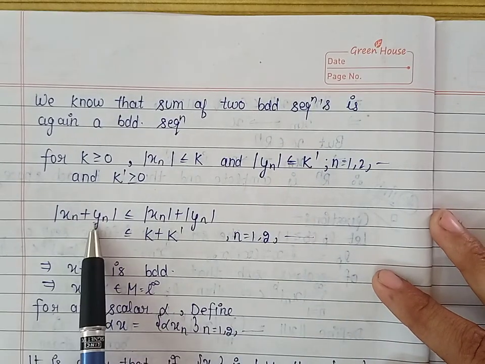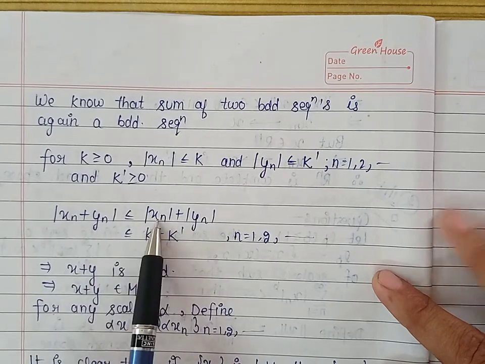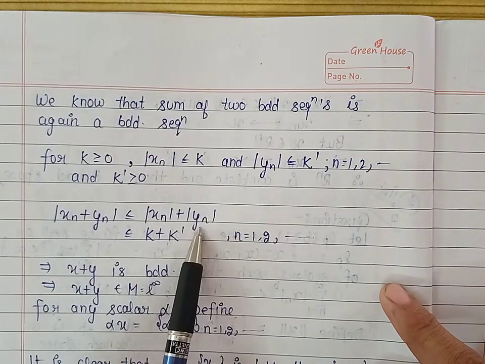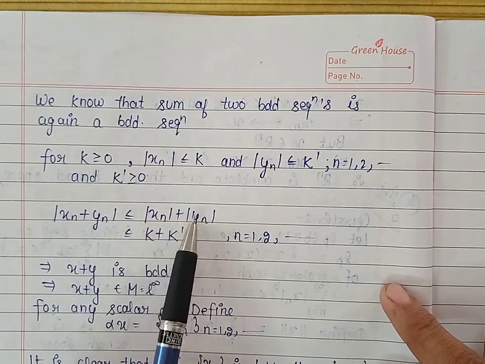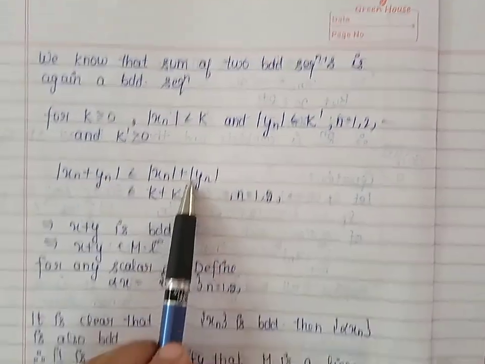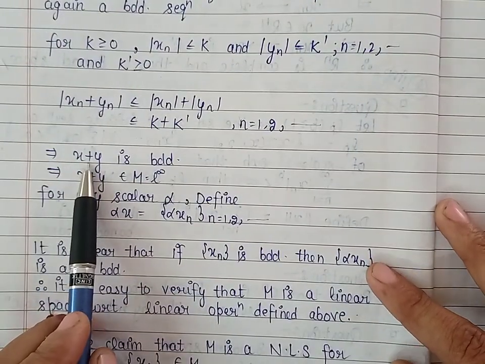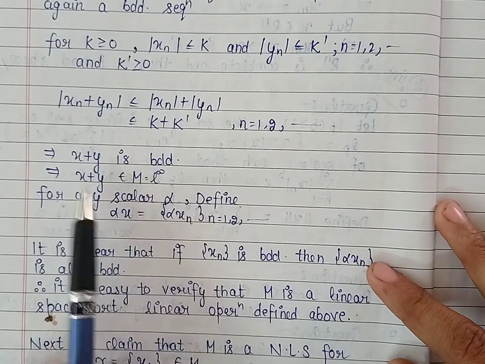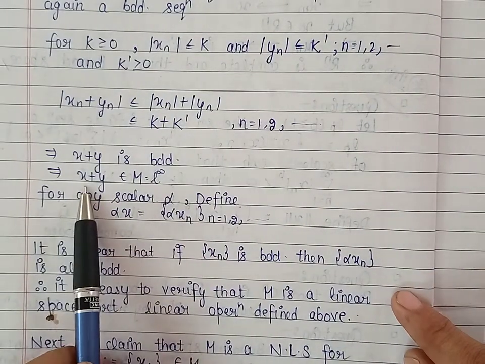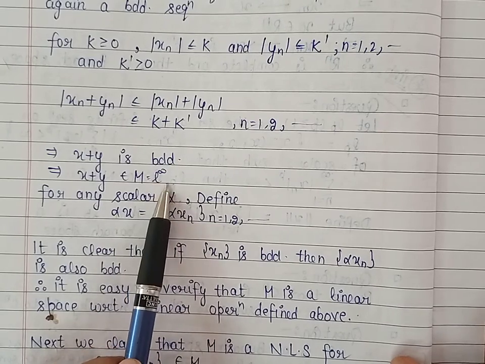So |x_n + y_n|, by the triangle inequality, is less than or equal to |x_n| plus |y_n|, which is less than or equal to k plus k dash. So we have obtained that the sequence x plus y is bounded, and being a bounded sequence, it belongs to the sequence space L infinity.